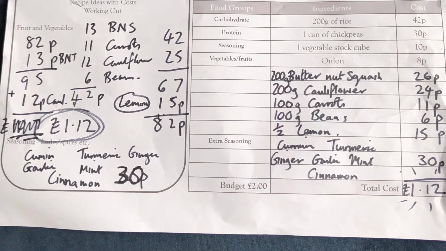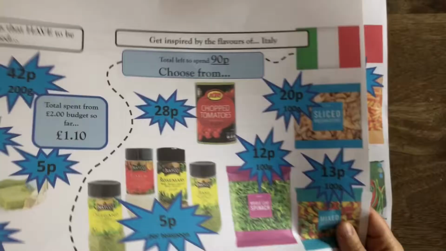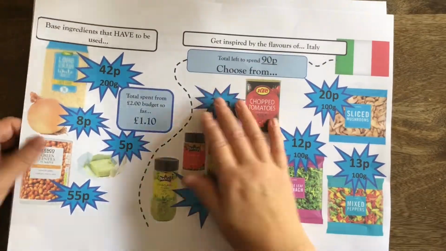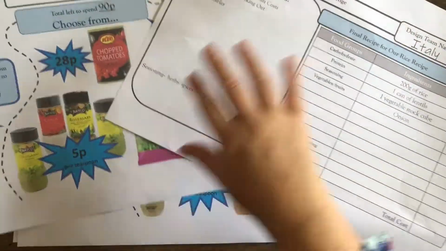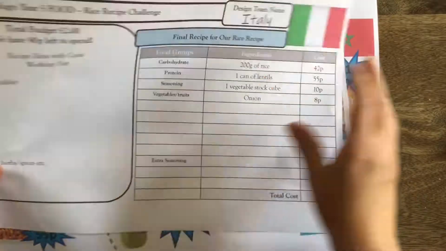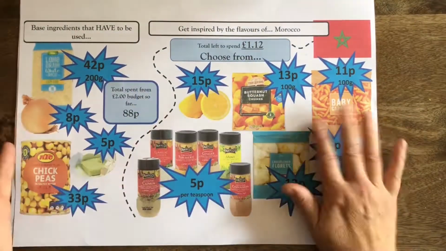So we're working on our recipe today. You're all in a team where you should have a sheet like this with your team flag on, and you should have a matching blank sheet which you're going to fill in. So let me give you a few tips to fill your forms in.